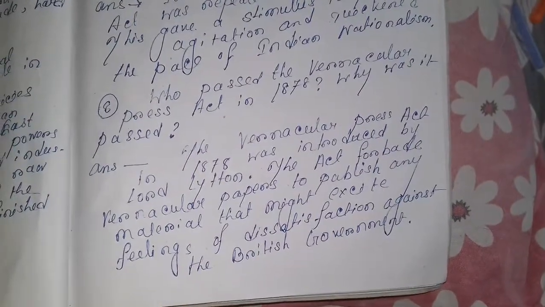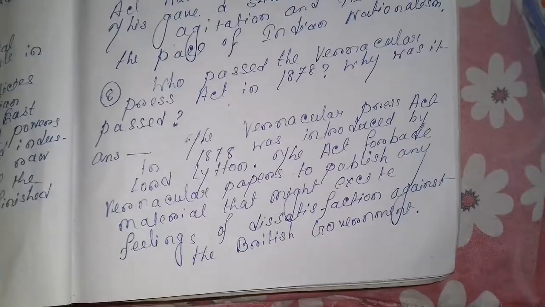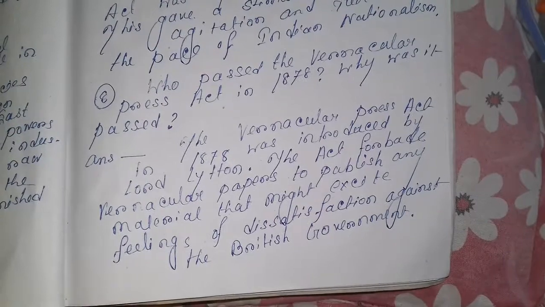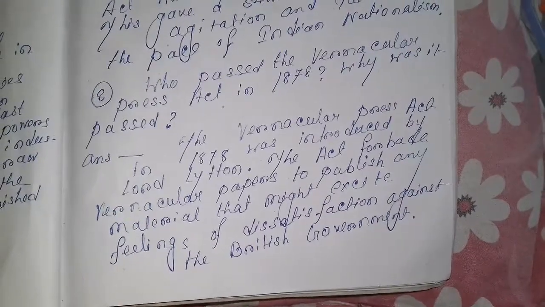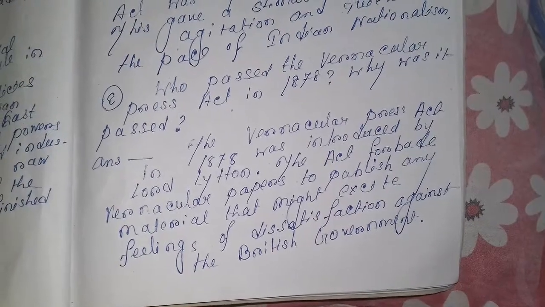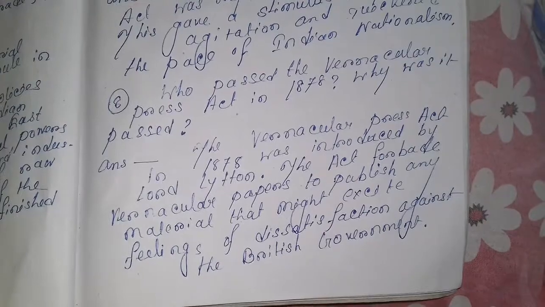Number 8. Who passed the Vernacular Press Act in 1878? Why was it passed? The Vernacular Press Act in 1878 was introduced by Lord Lytton. The Act forbade vernacular papers to publish any material that might excite feelings of dissatisfaction against the British government.